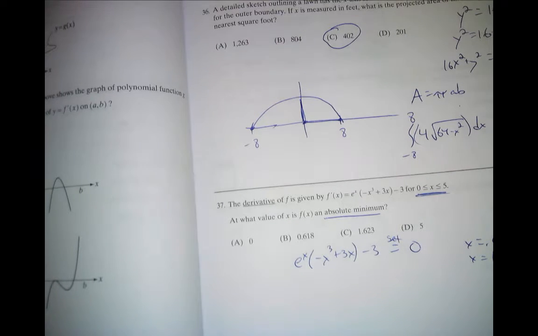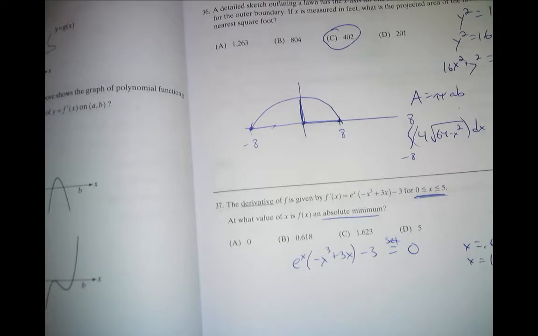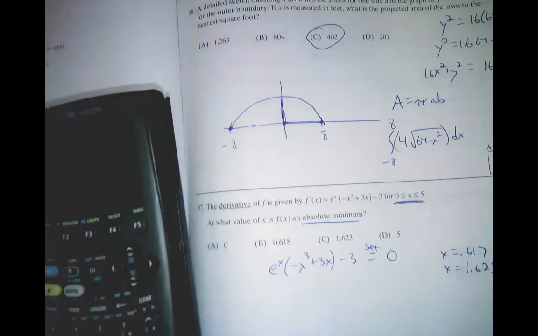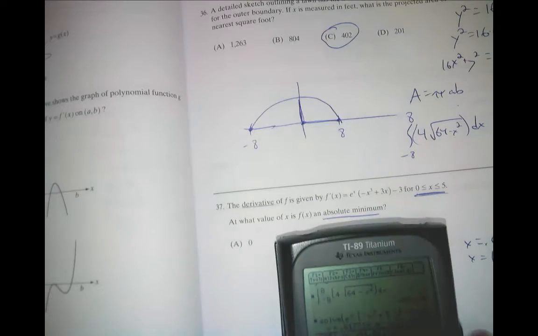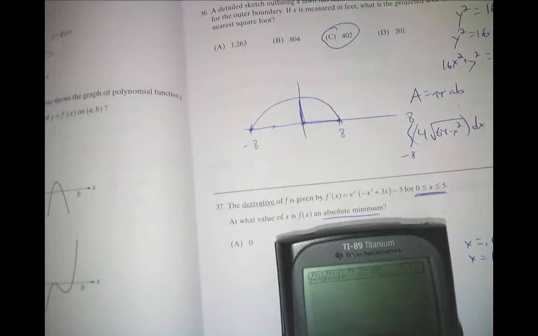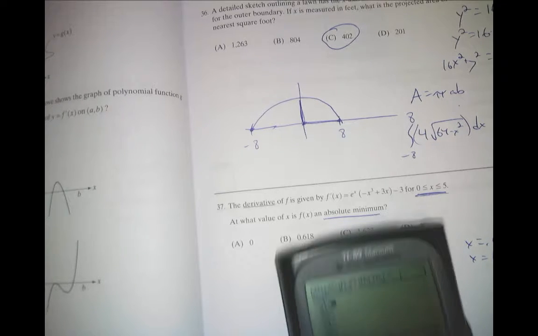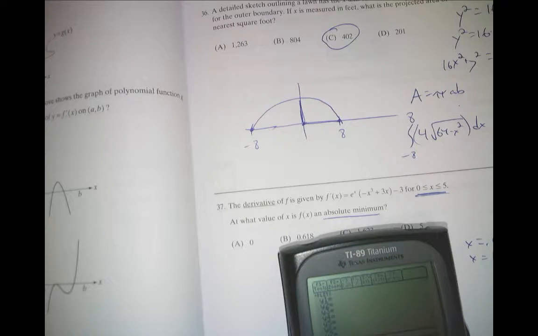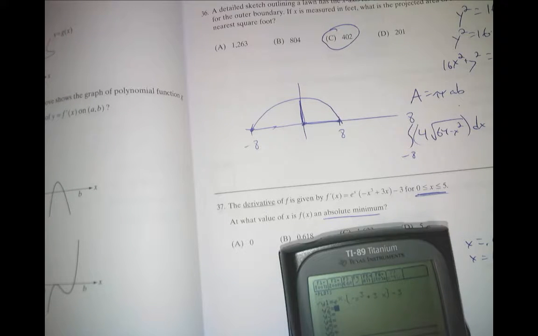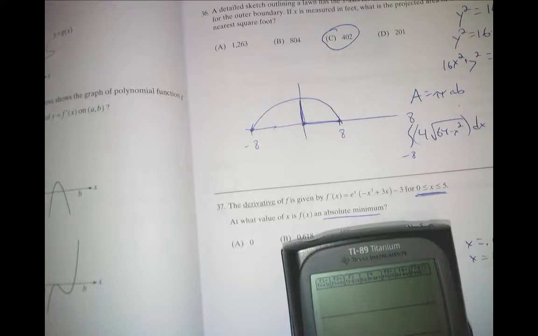So I guess you could graph this derivative to determine where it's increasing, decreasing, etc. I guess we'll do this. So we'll go to y equals, let's type in the function, e to the x times negative x cubed plus 3x minus 3. And let's graph it. Zoom 6.